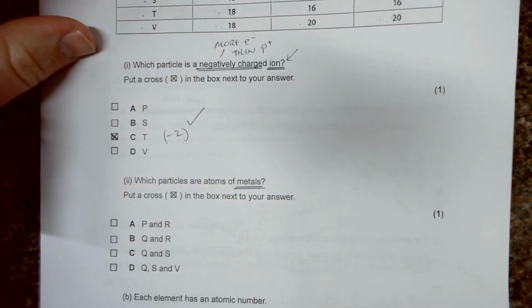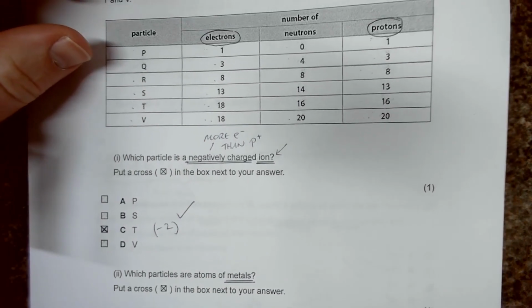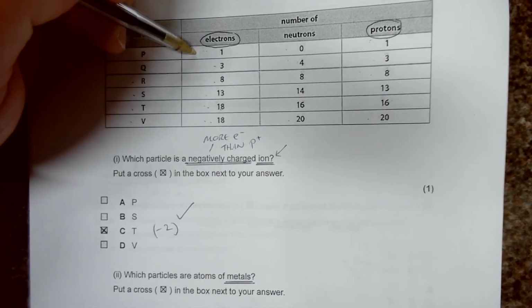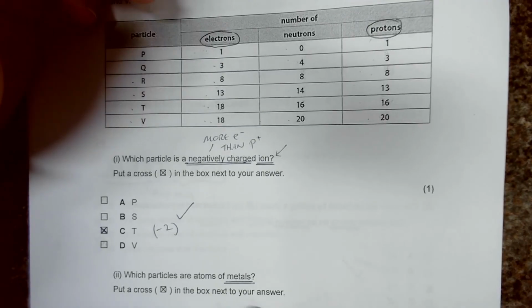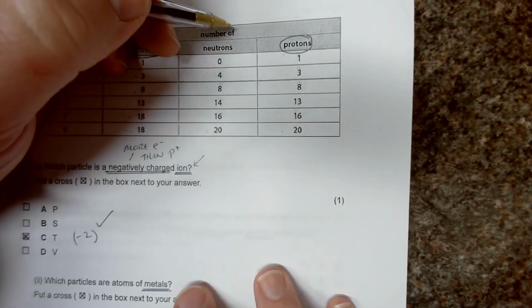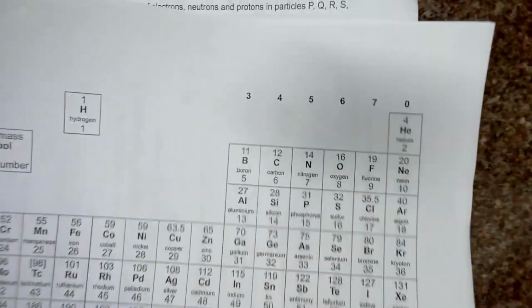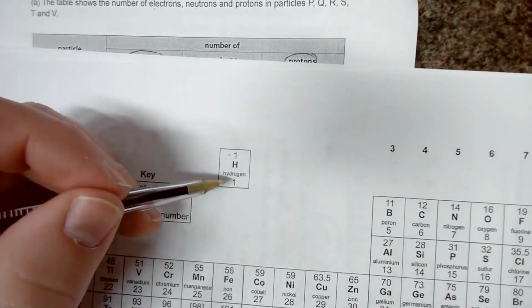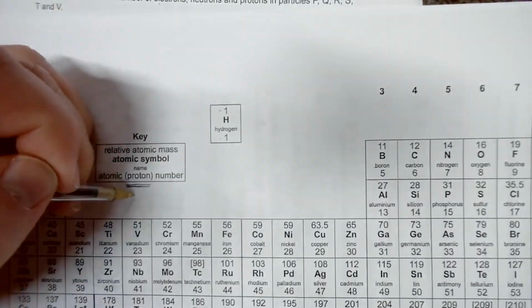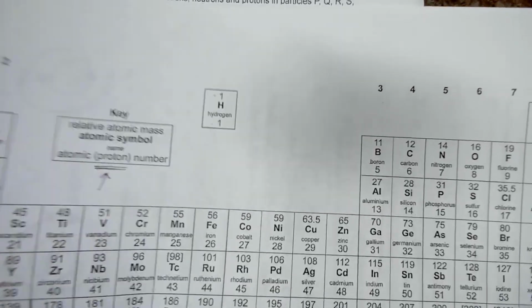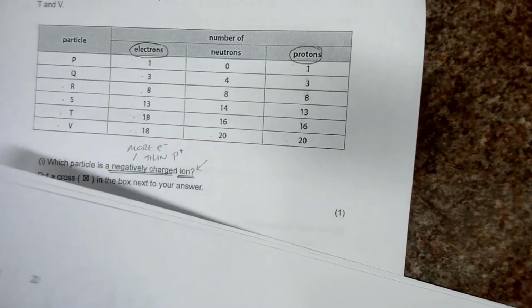Which particles are atoms of metals? Careful, atoms of metals, not ions of metals. The previous question gave you a hint there. Ions of metal, ions, atoms. And it has to be metals. So let's look at what we've got at periodic table. Now we've got the protons, and if you look at the periodic table, it says the proton number is the bottom number. So all I have to do is look at the protons, and I can work out which one is which.